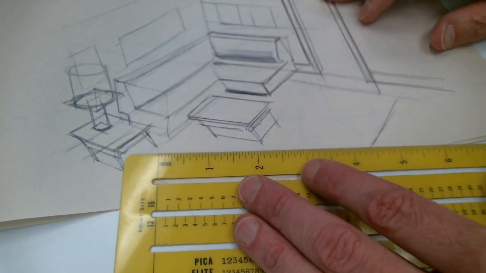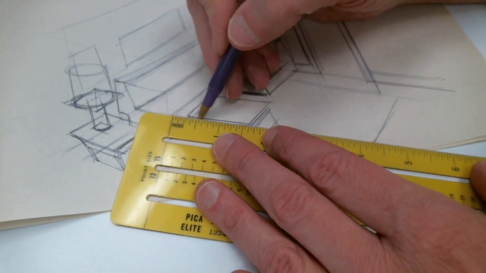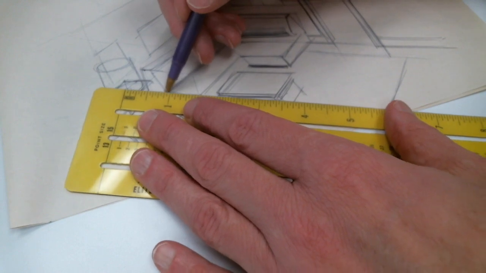And the only thing I have to put on is the couch, so I'm going to put that in last, because that's at a different set of drawing points.